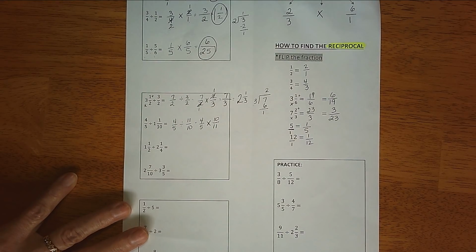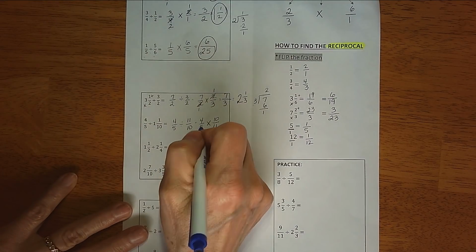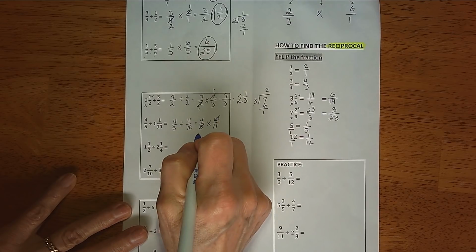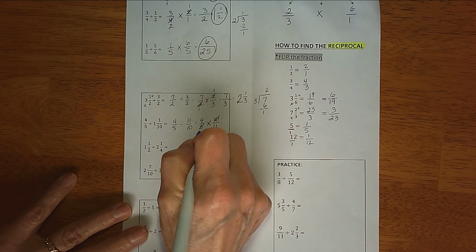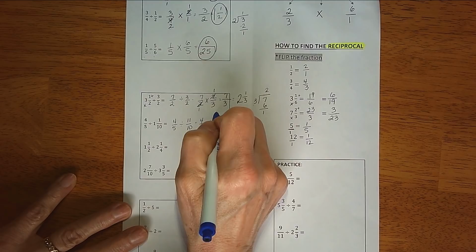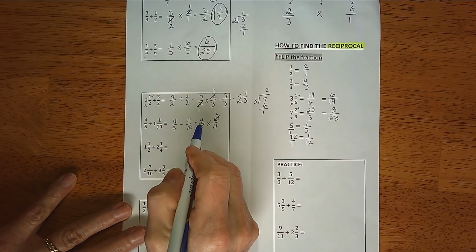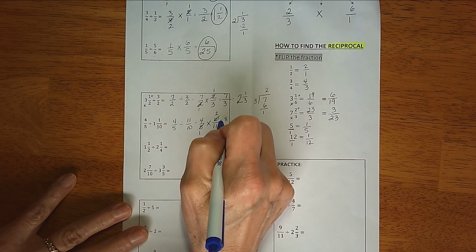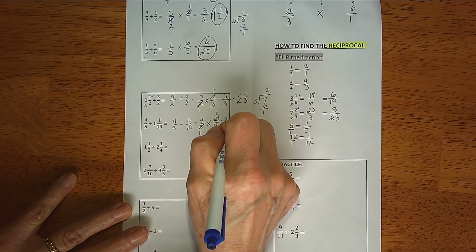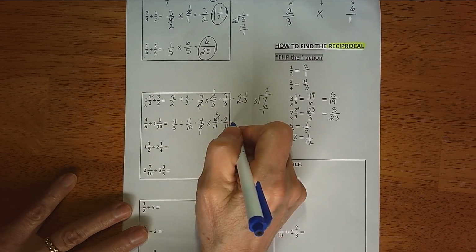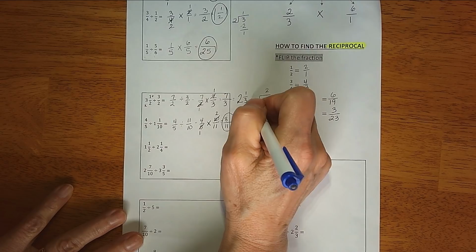Look for places to cross simplify. I see that both 5 and 10 can be divided by 5. 5 divided by 5 is 1. 10 divided by 5 is 2. Multiply 4 times 2 is 8. 1 times 11 is 11. And 8 over 11 is in simplest form. We cannot simplify that.